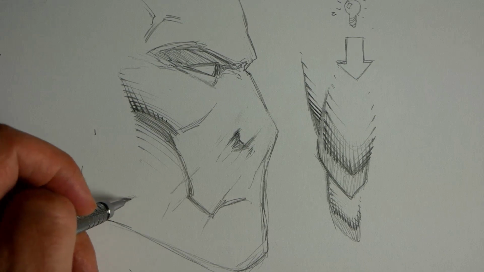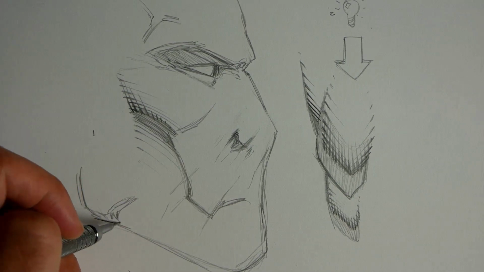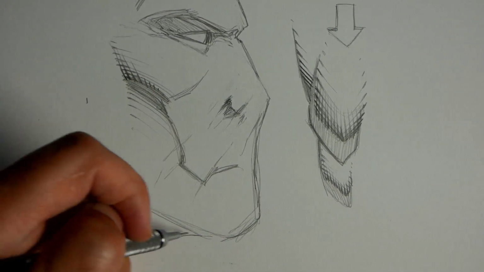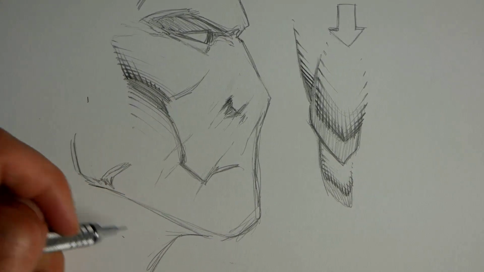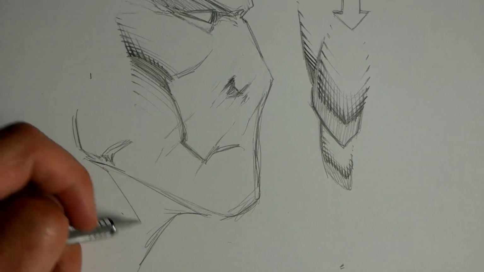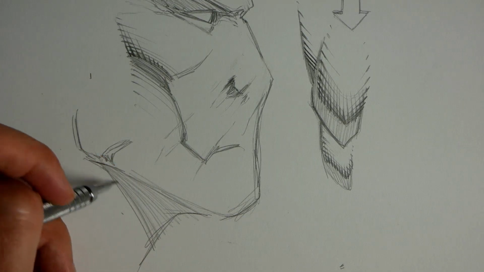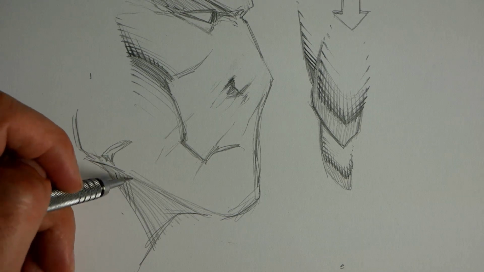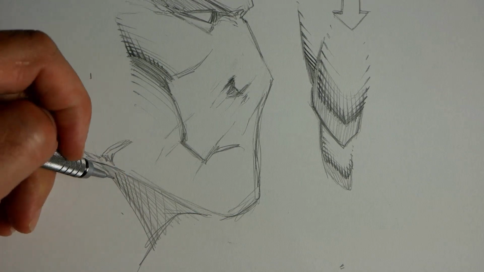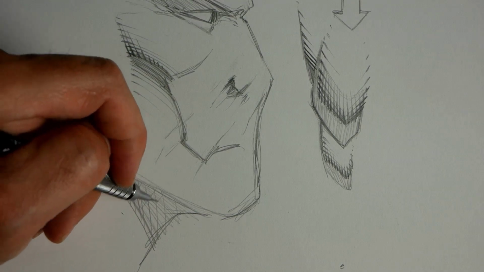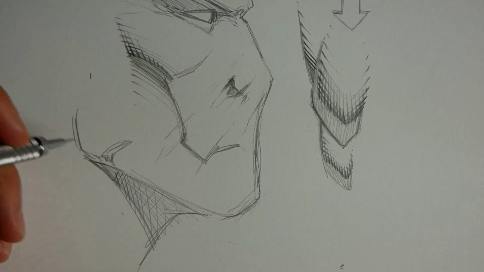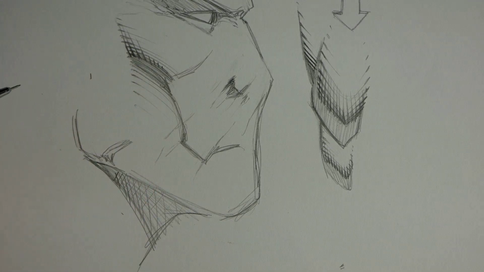All right, so now let's add shape here. Do a little bit under the neck here. So here's a good example where you could render something. You could do some cross hatching in here. And I think a good rule of thumb for the cross hatching is 45s.